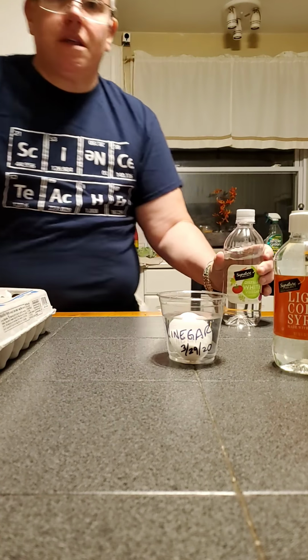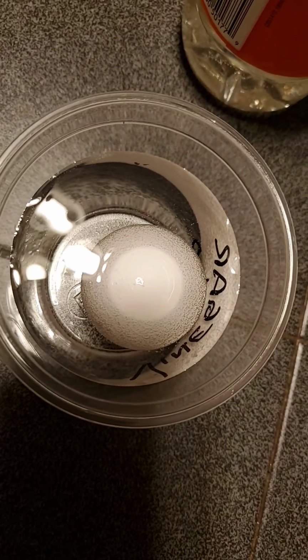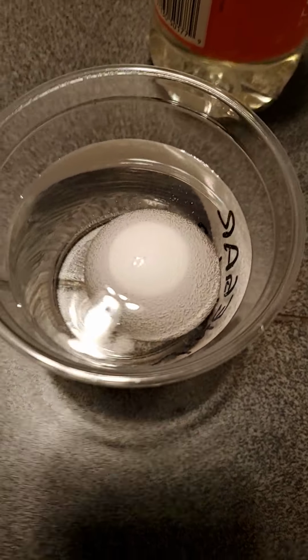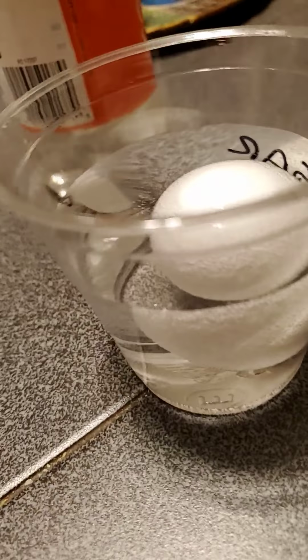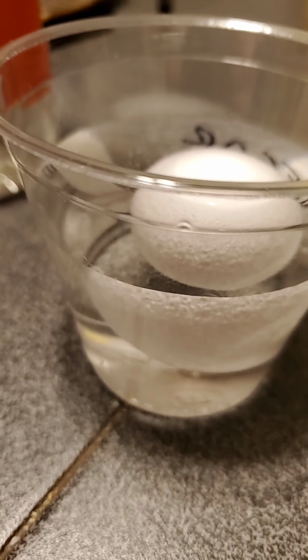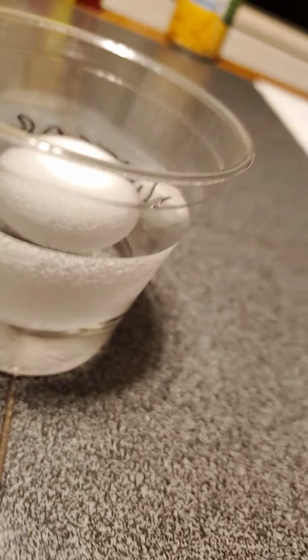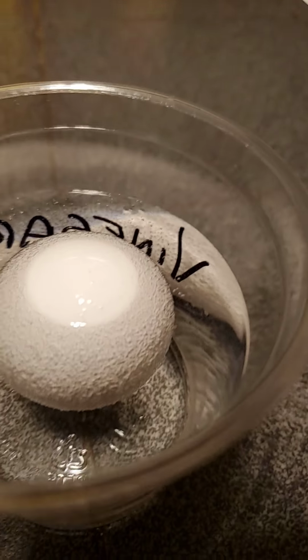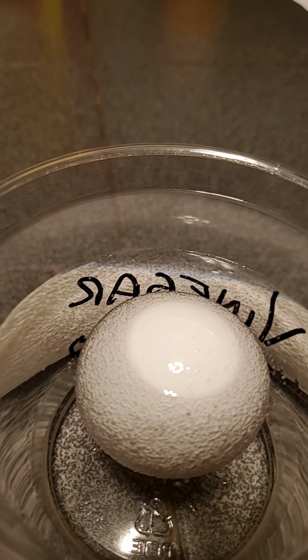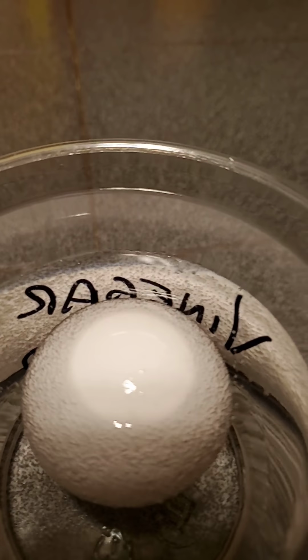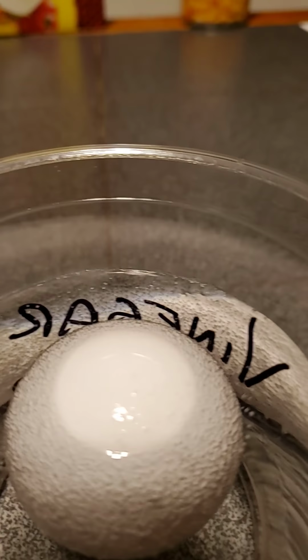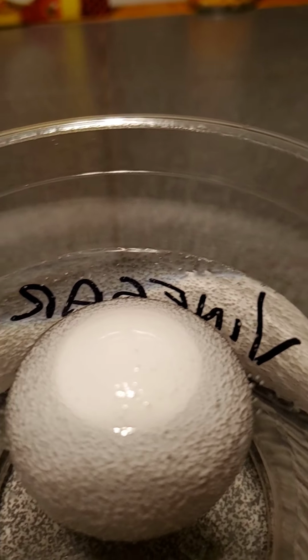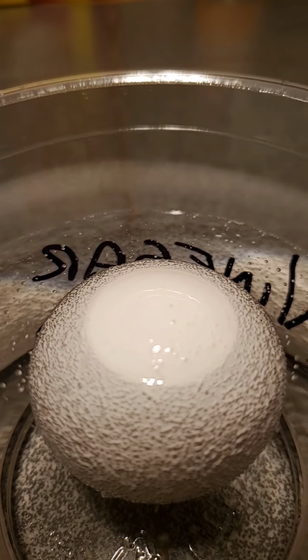If you want to see that, all right, there's the egg. You can see that part of it is not submerged. It's not covered. And if you look at what the egg is doing, what do you see in there? All around the egg, you can see that the shell and the vinegar are reacting together, and it is bubbling.